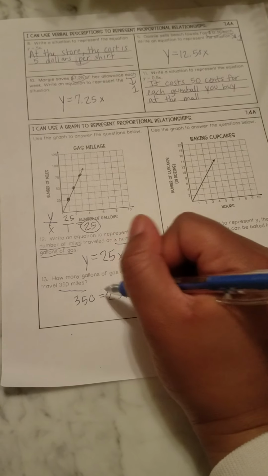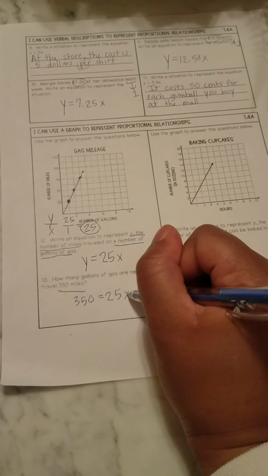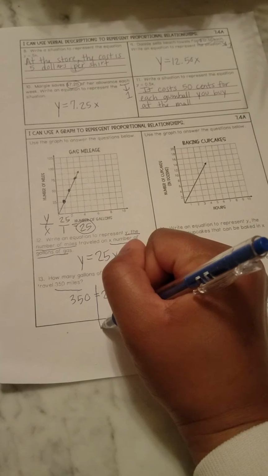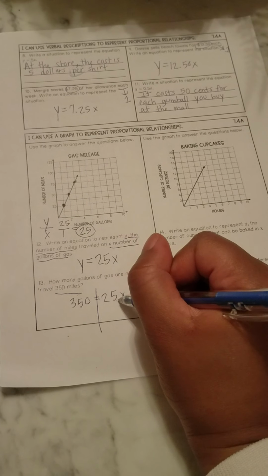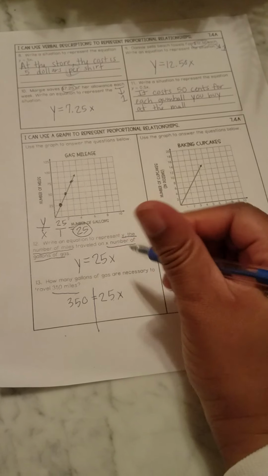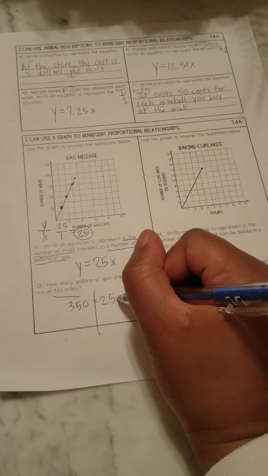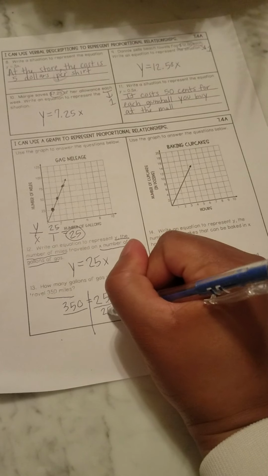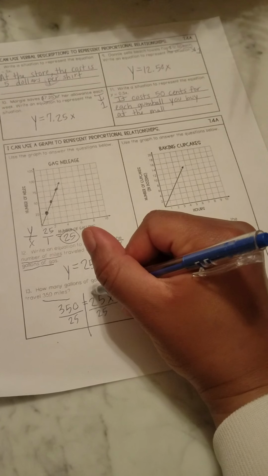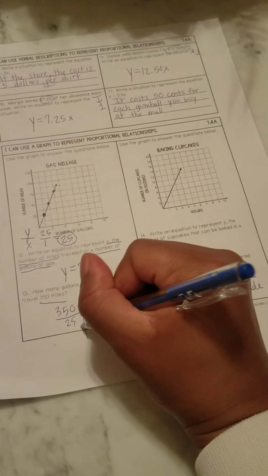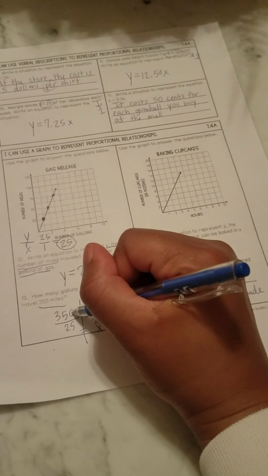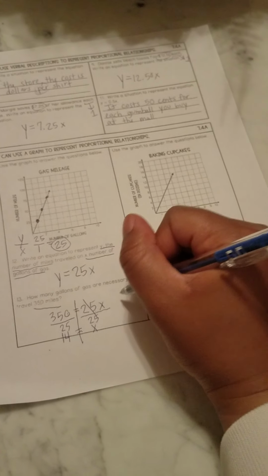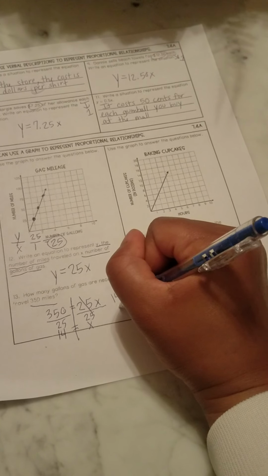And then what you're going to do is solve for your x, or get your x by itself. The way I do that is I put a line on the equal sign, get rid of the 25 because you want to get x by itself and isolate it. They are multiplying right now, so we are going to divide by that number. This cancels out, so x equals 350 divided by 25, and you will get 14. So the answer will be 14 gallons.